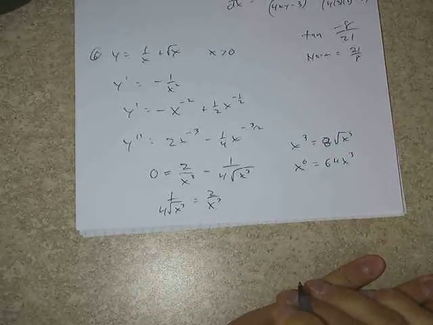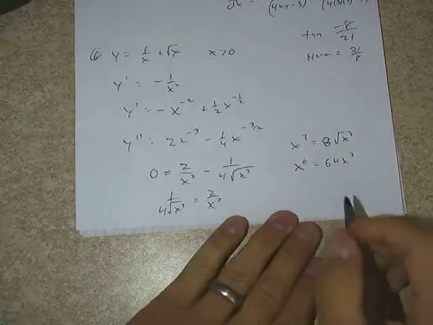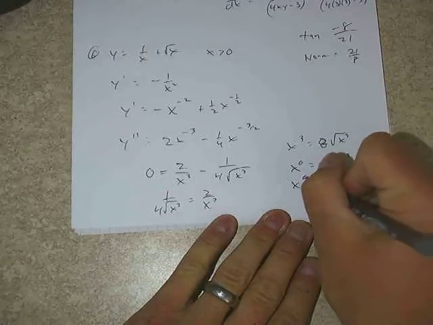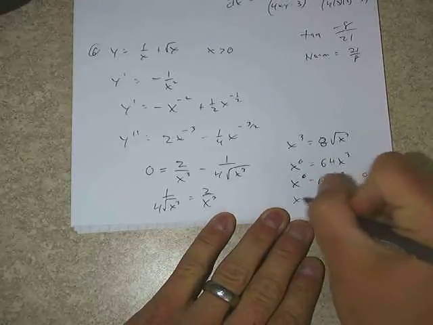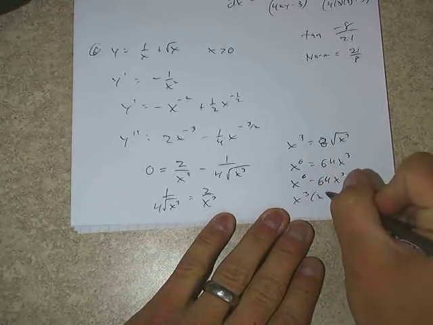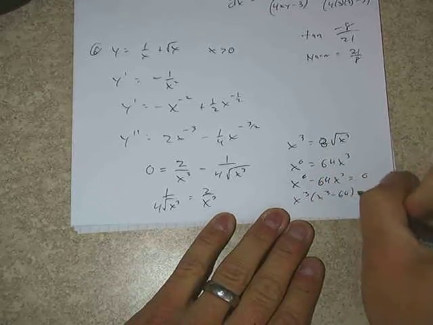Alright, and then from there we would want to do what? Somehow if we're going to solve this, we need to get rid of the radical first, so square both sides, get x to the 6th equals 64x cubed. Squared both sides.